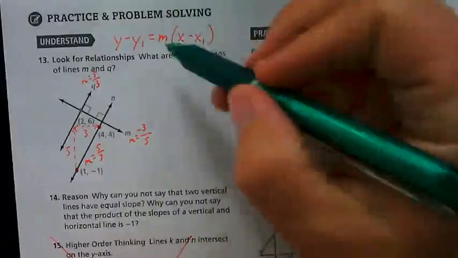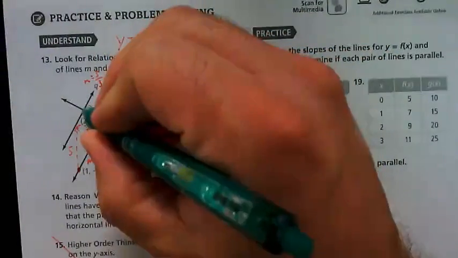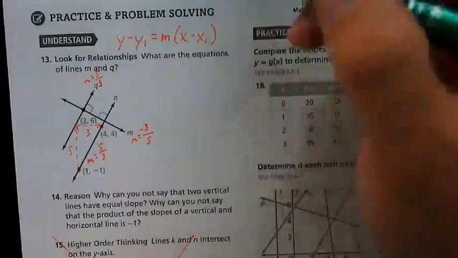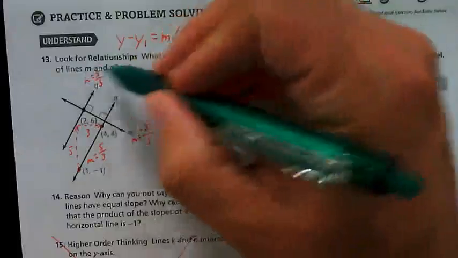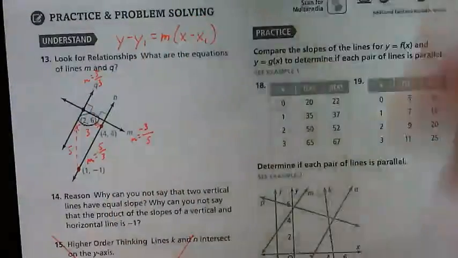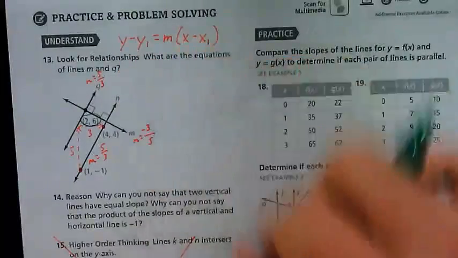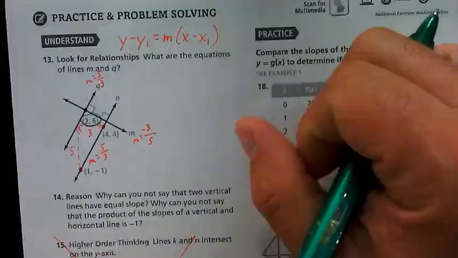Now, we have our slope. We have points. This point here is on both the line M and Q, which are the 2 lines they want us to write equations for. So I'm going to use this point of 2, 6 and plug it into this equation. I'm going to use the slopes that we just found and plug it into this equation.